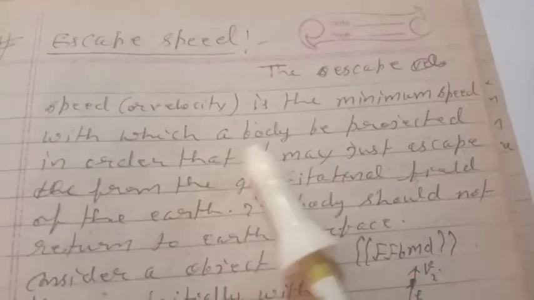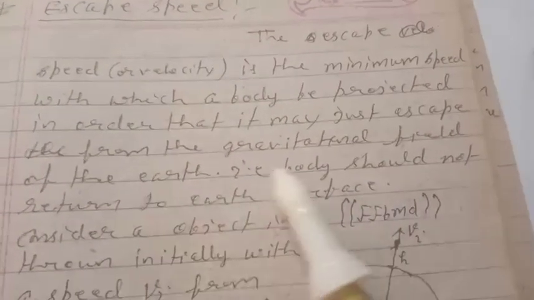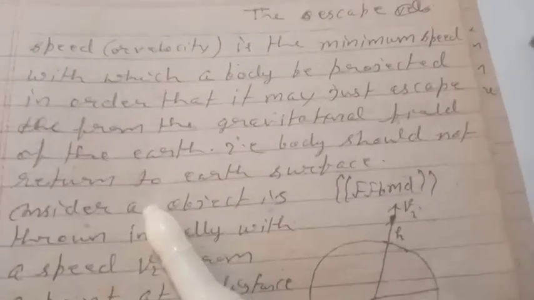Now escape speed. The escape speed or velocity is the minimum speed with which a body is projected in order that it may just escape from the gravitational field of the Earth. That is, the body should not return to the Earth's surface. Consider an object thrown initially with a speed vi from a point at a distance Re plus h from the center of the Earth.